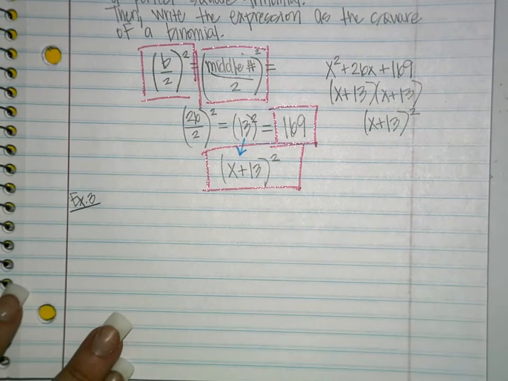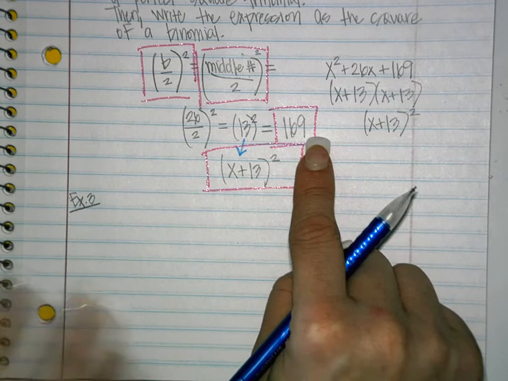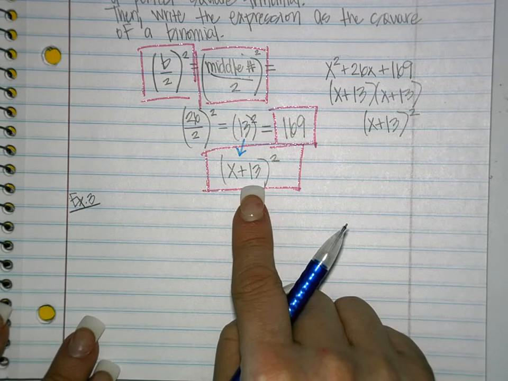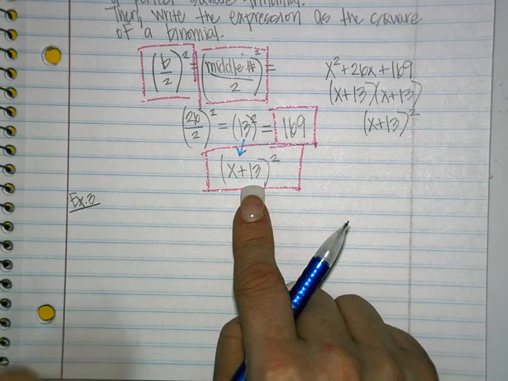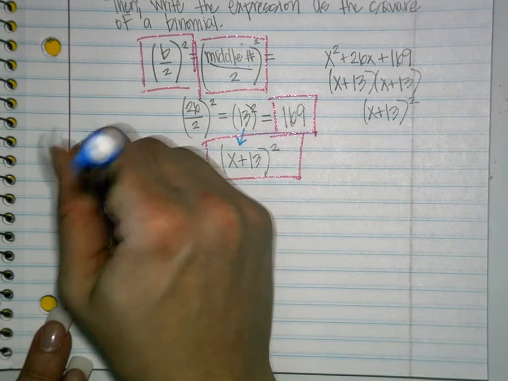Now, sometimes we're going to ask you just for the c value. Sometimes they might ask you to write the binomial squared, so it would be that answer. Sometimes you're actually going to have to solve them, and we'll get to those. Okay, example number 2.